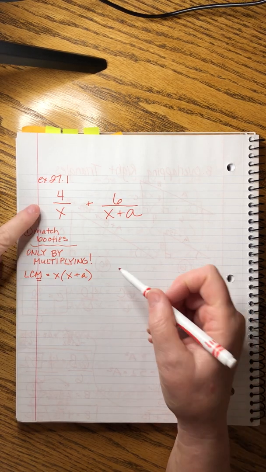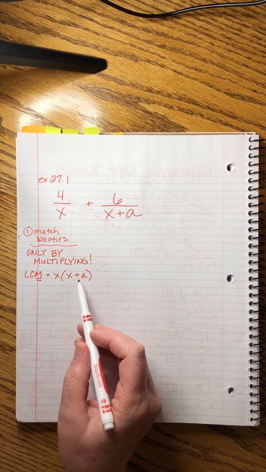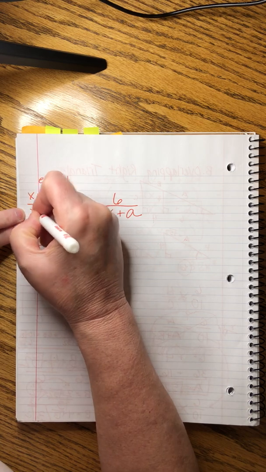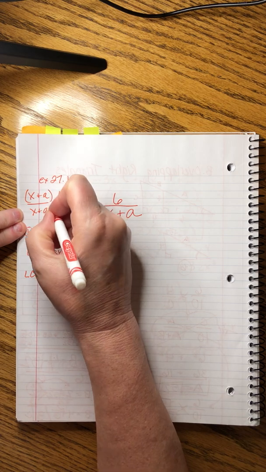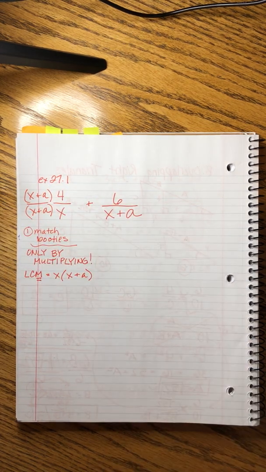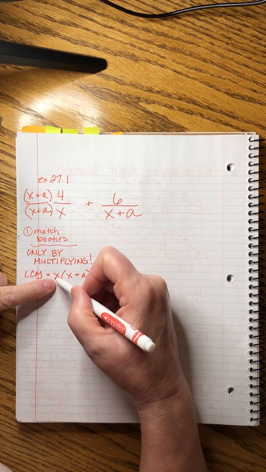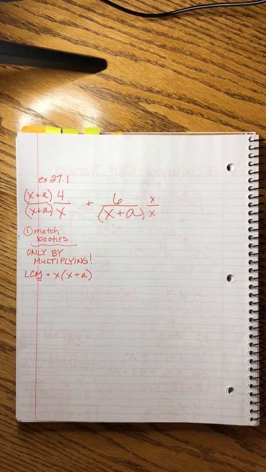So that means we're going to multiply this side by the piece it doesn't have. We're going to do x plus a over x plus a. And I'm going to put parentheses around these because they're binomials and I don't want to get messed up when I go to multiply. And then over here we've got the x plus a, so we're going to need the x. So it'll be x over x. And again, I'm going to put parentheses around that so I don't get mixed up. All right. Now we've got matching denominators.